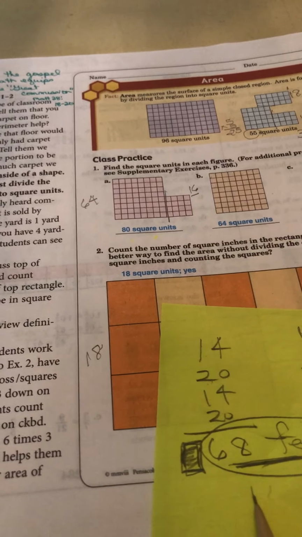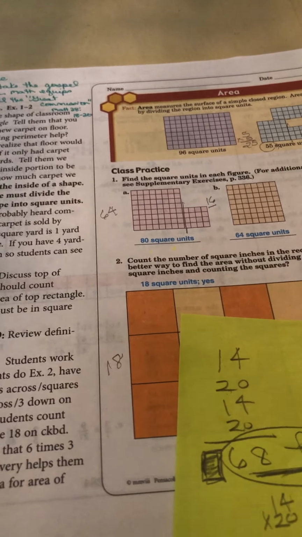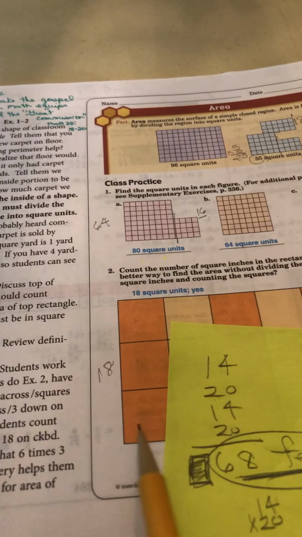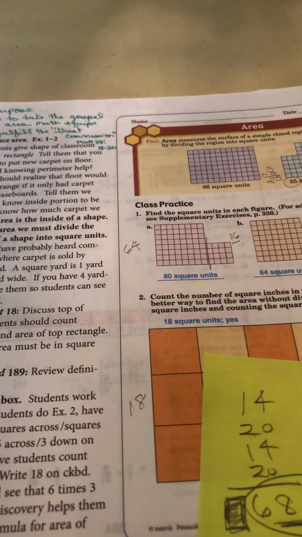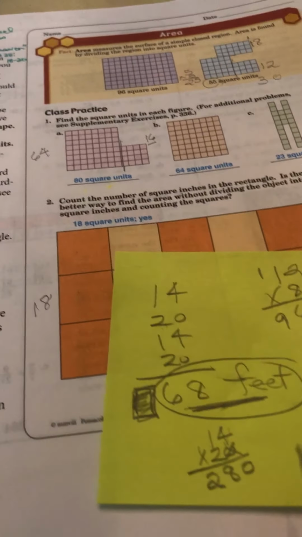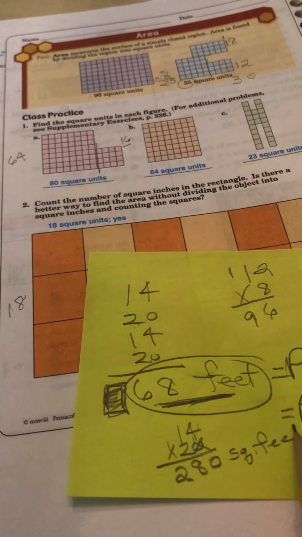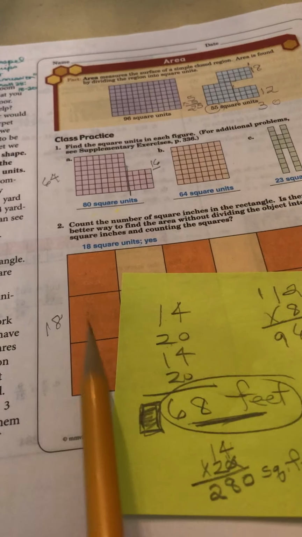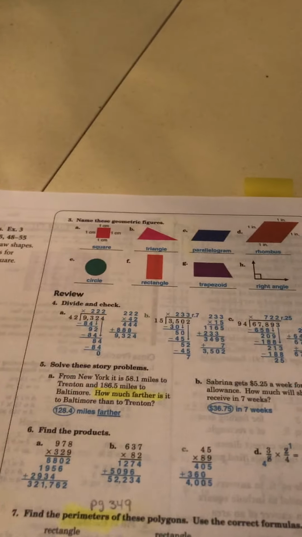So you would say 14 times 20. That's my long side by my short side, right? Just like they did here. That is 280, and we would call that square feet. Basically your length times your width. Make sense? Now, let's go over and name these geometric figures.